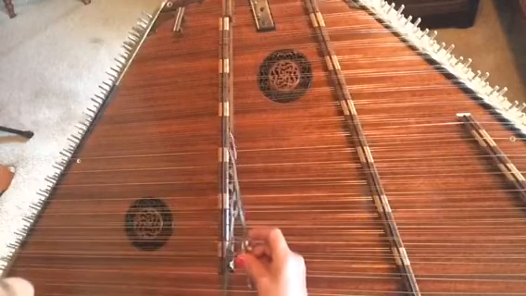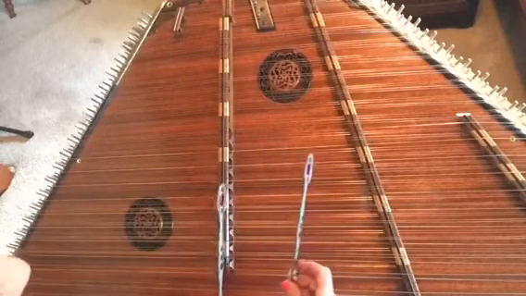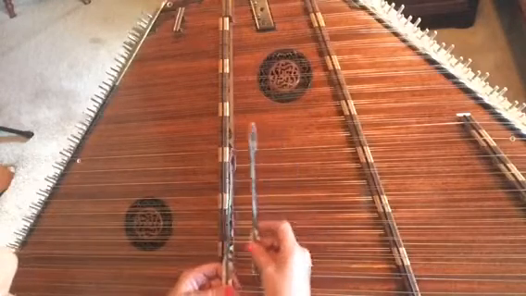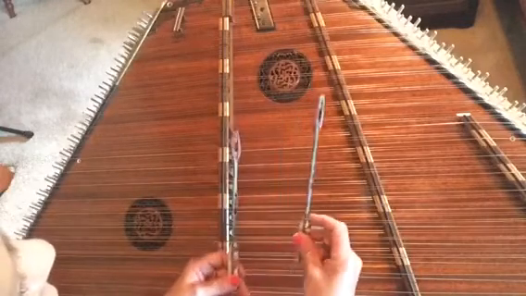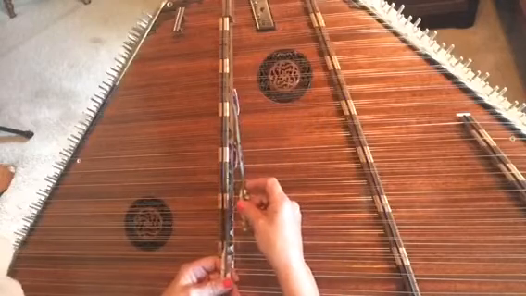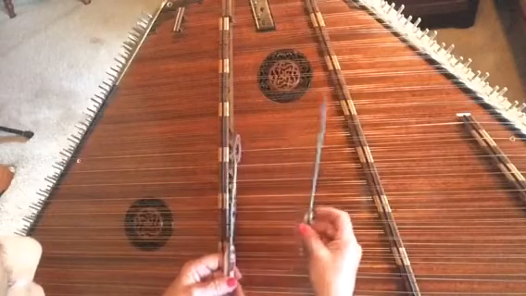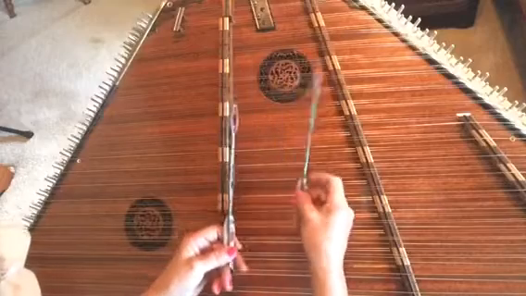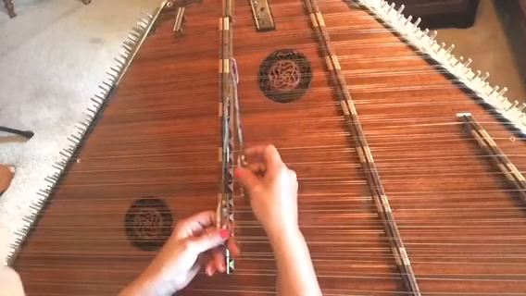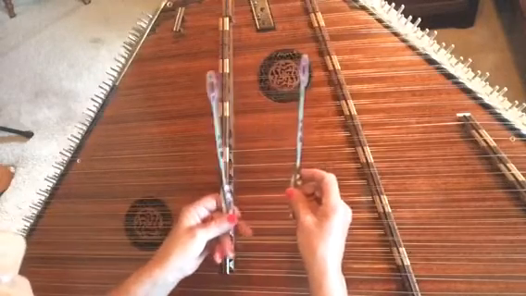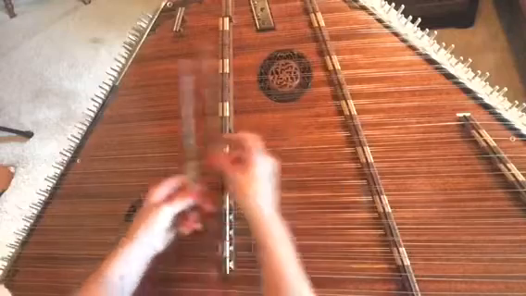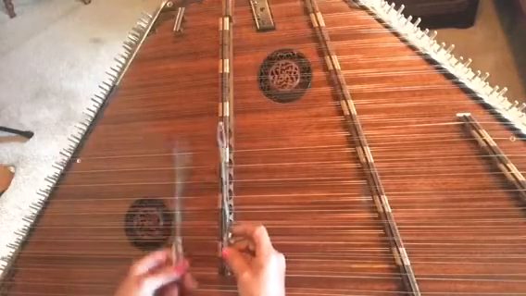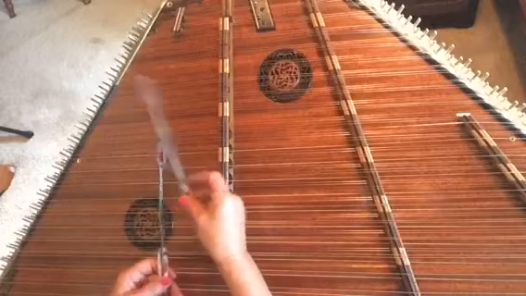So here's what we've got. A G with a G chord, an A with a D chord, a B with a G chord, a C with a C chord, a D with a G chord, an E with a C chord, across the bridge, F sharp with a D chord, and G with a G chord.